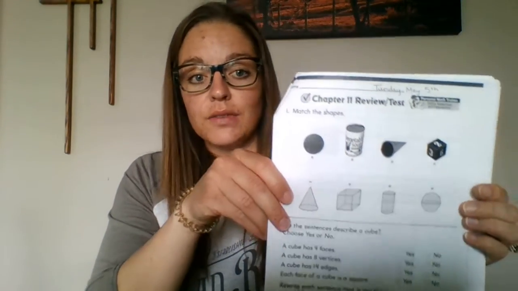Today you have your Chapter 11 review. So you're going to be reviewing all about your 3D shapes, your 2D shapes, and then equal parts, halves, thirds, fourths. Okay, so before we get started on that, we're just going to kind of go over our shapes that we discussed. So the first thing we talked about in Chapter 11 was our 3D shapes.